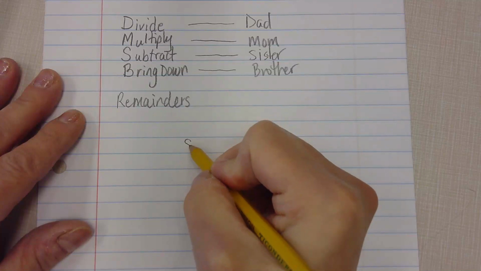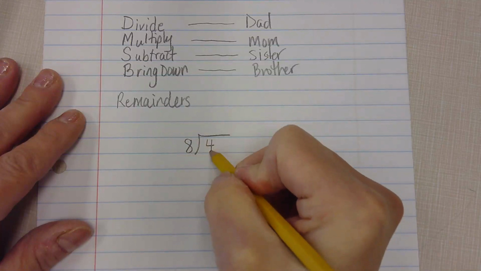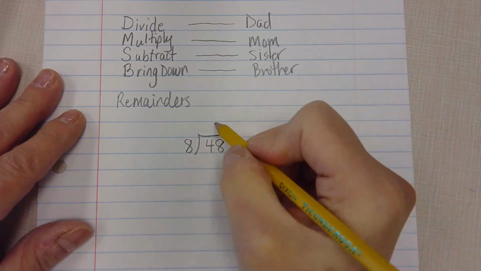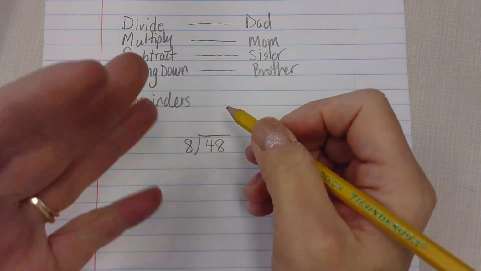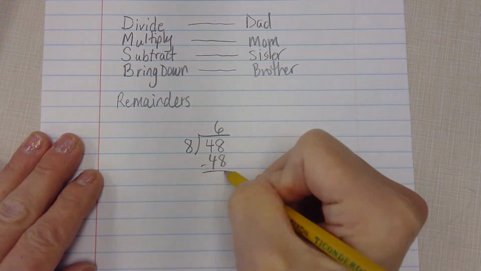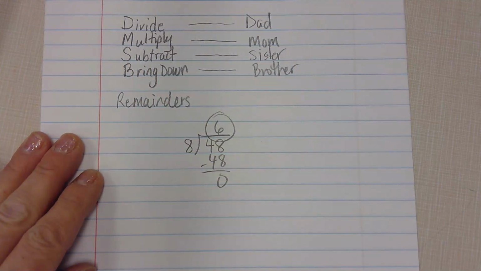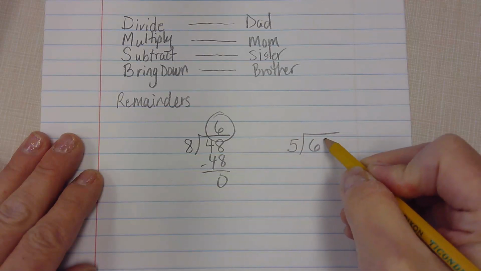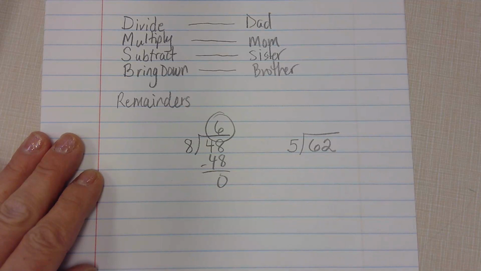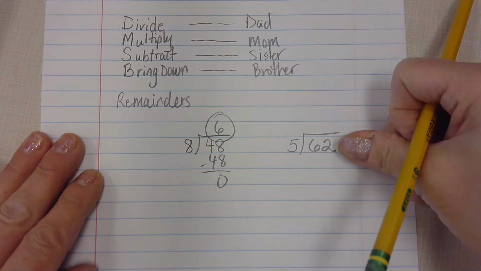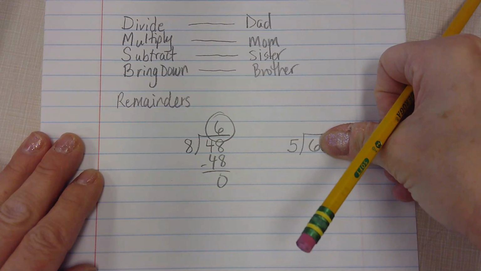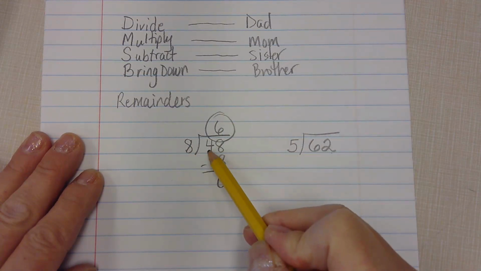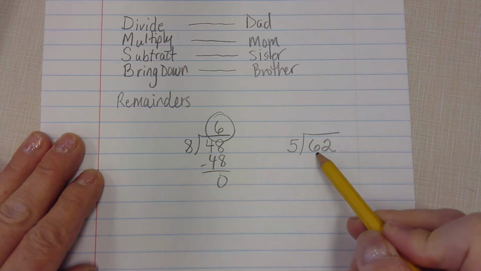Up until now, you've been doing something simple like 8 divided into 48. We know that 8, 16, 24, 32, 40, 48, 8 times 6 is 48, and you got your answer of 6. Now begins the process of long division. What happens if you now have a number such as 5 divided into 62? You can't just do 5 into 62, you have to do it individually by digit. In this case, 8 could not be divided into 4, but it can be divided into 48. 5 now can be divided into 6.